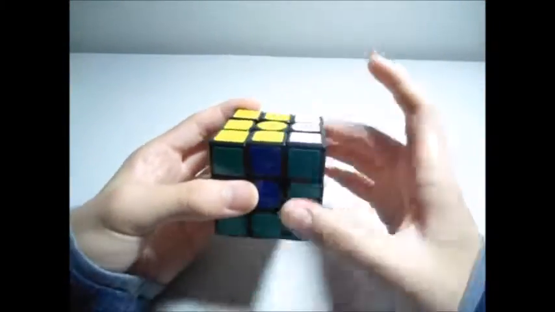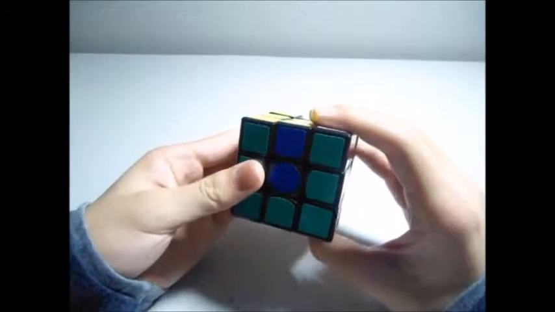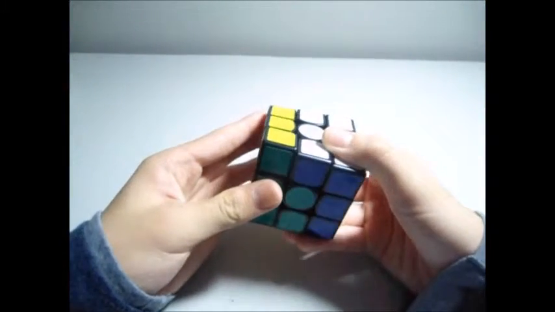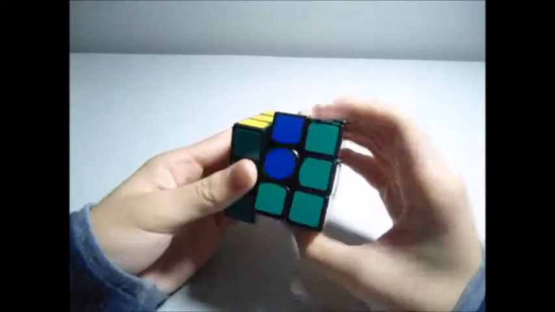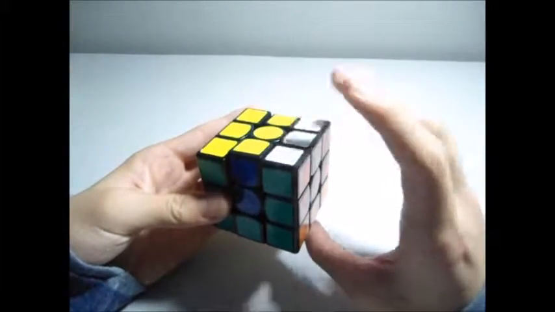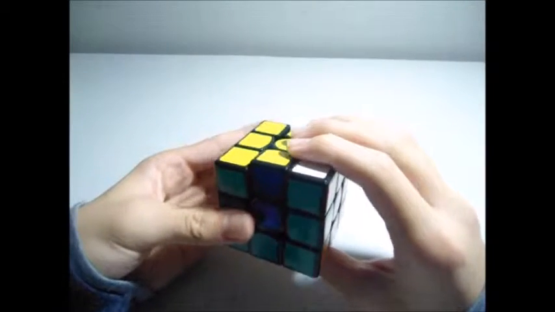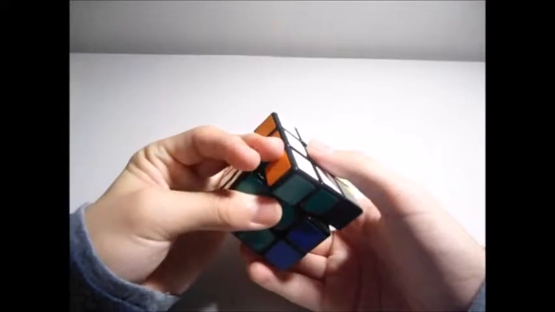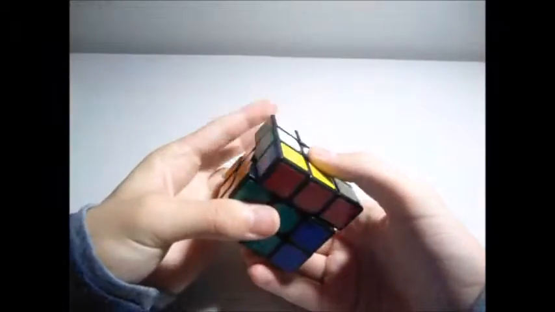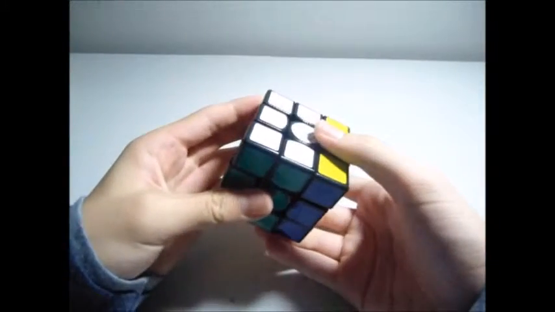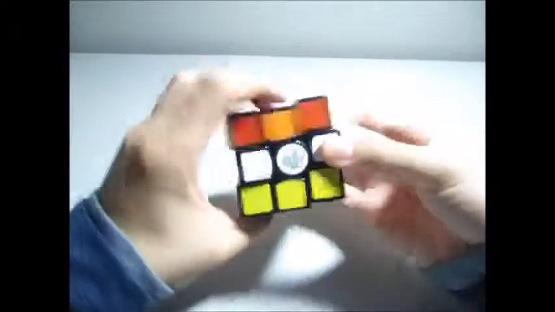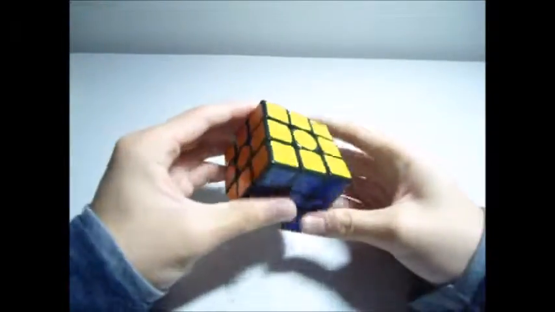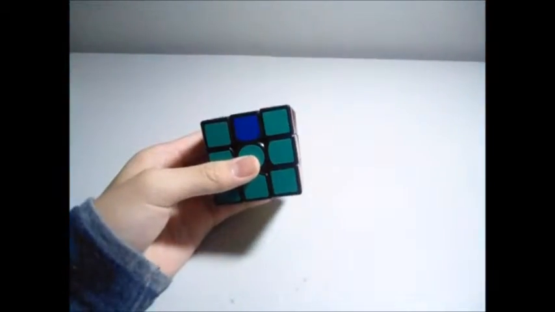index and middle, and then this one I just do an Rw, instead of holding like that, just like that, and then that. And then I do an L2 like this. You can do it like that, but it doesn't really matter. And then I just move my hand back, and then yeah, you can get pretty fast at it. I think it takes me like 3 seconds or something.